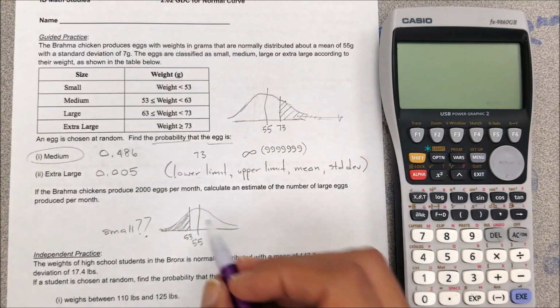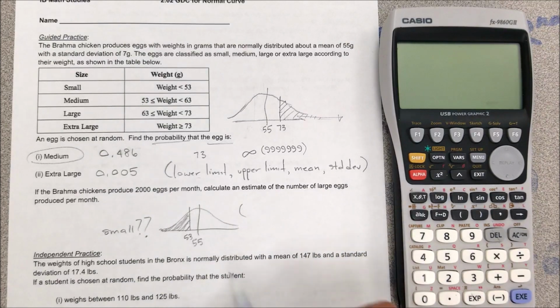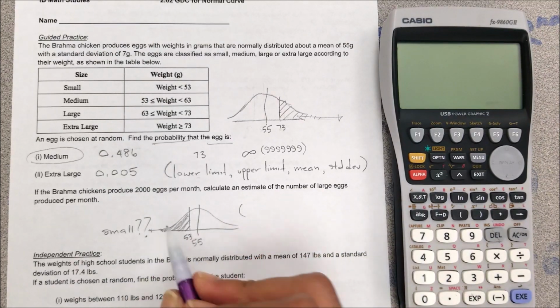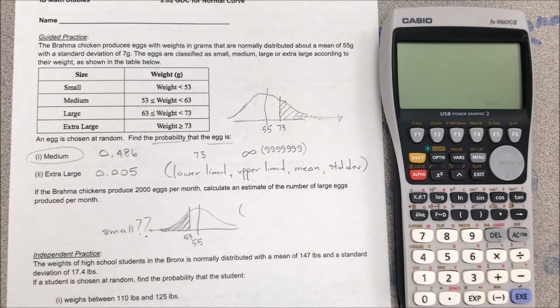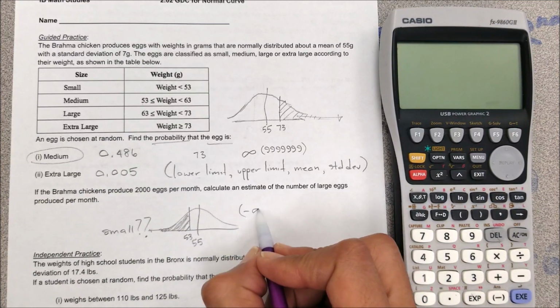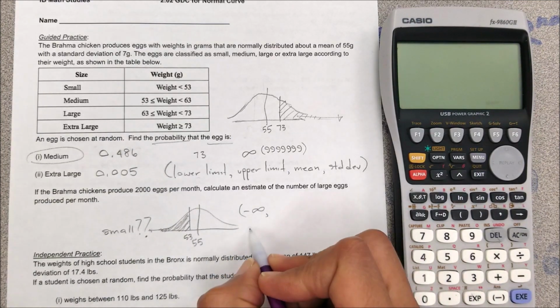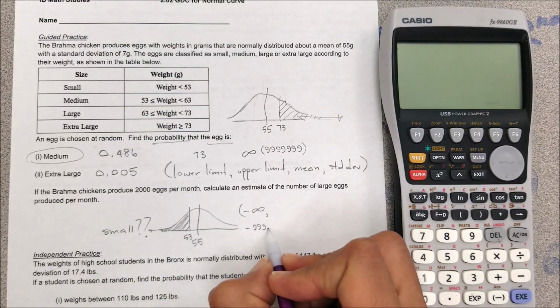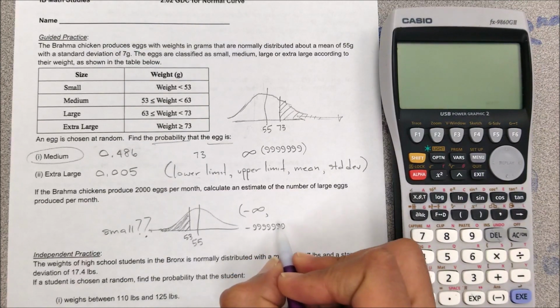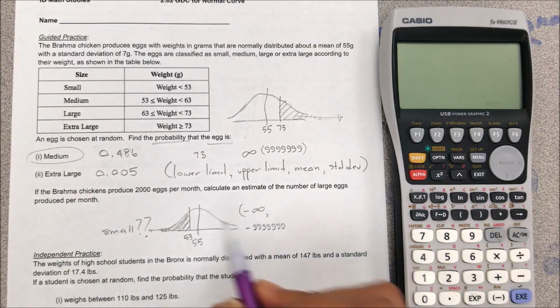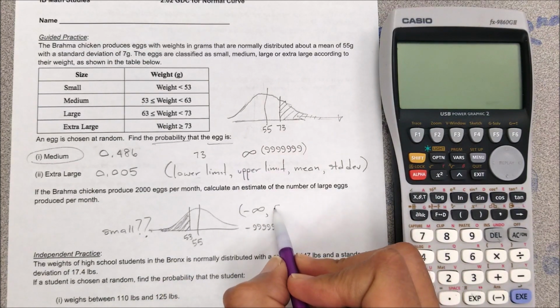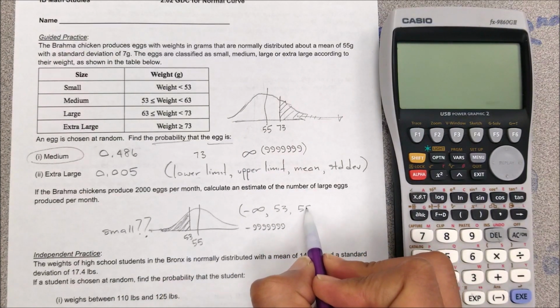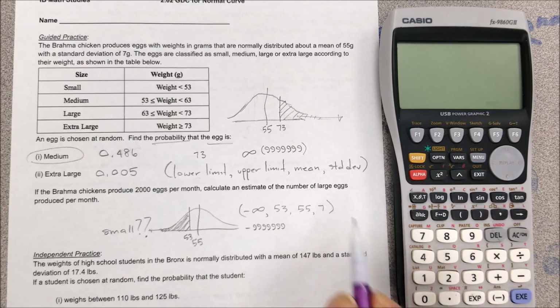What was the lower limit for this particular value? Notice my graph goes on forever in the negative direction also. So my lower limit would be negative infinity. We're going to put that in as a series of 9s, but negative 9, 9, 9, 9, 9. Our upper limit, the maximum, is 53. And again, we have the same mean and the same standard deviation.